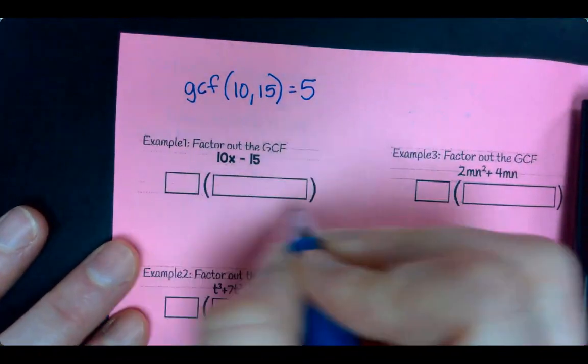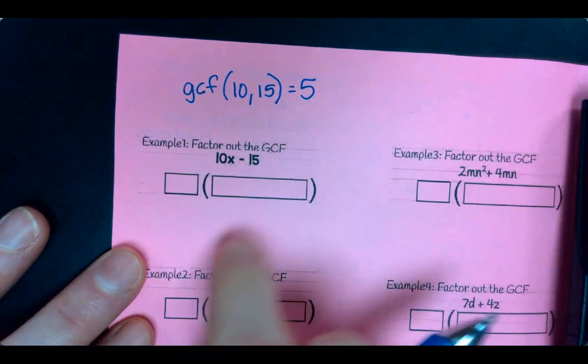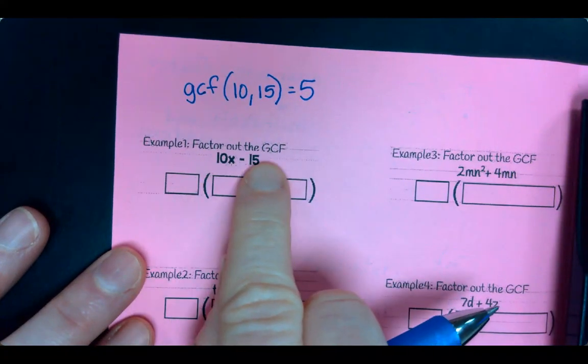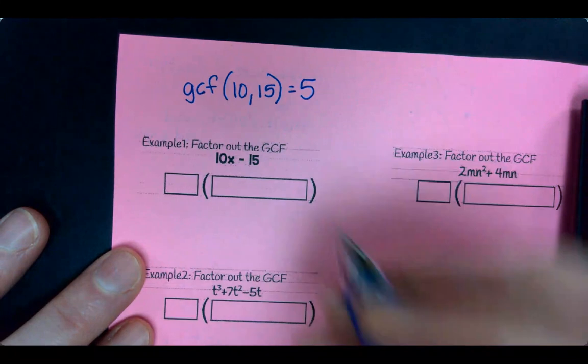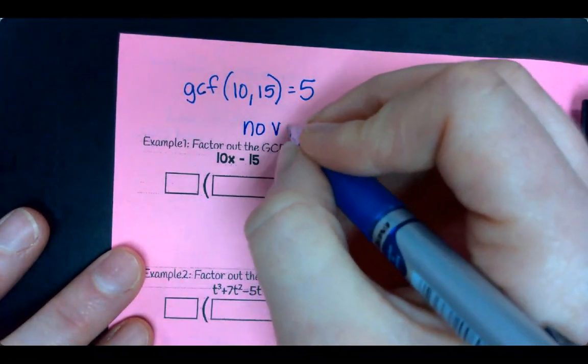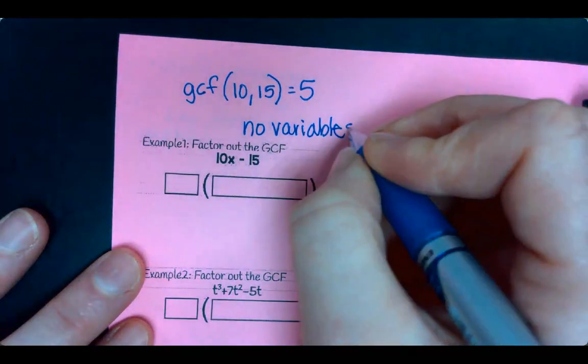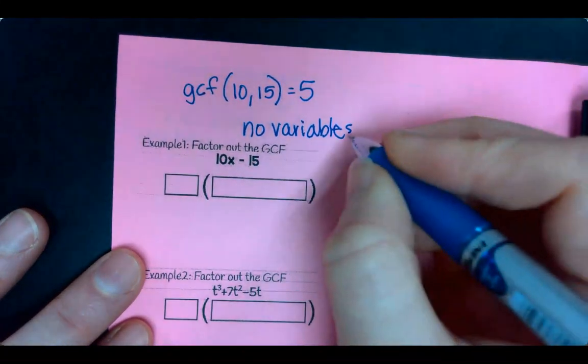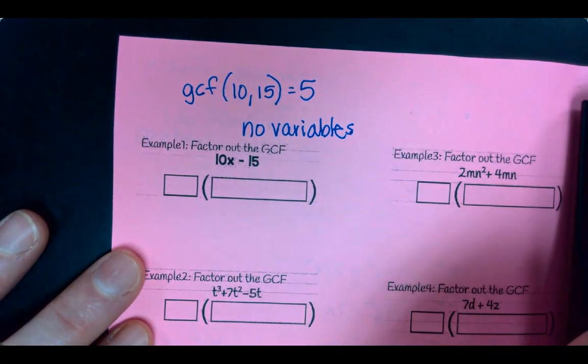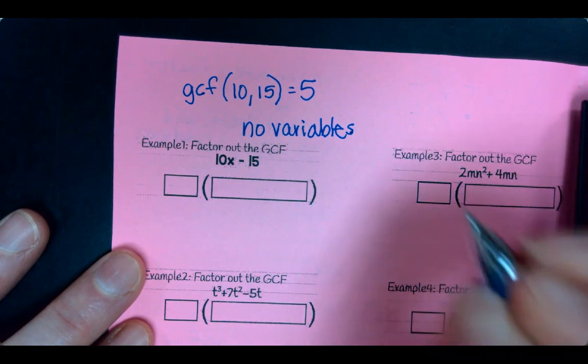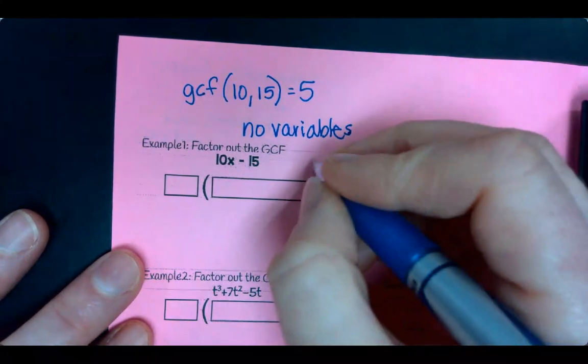Okay, so 5 will be part of the GCD. Now you look at your variables. Do they have any variables in common? So no variables. If they both had it, then we could divide it, but they both don't have an x, so we can't. So our GCF is just 5.